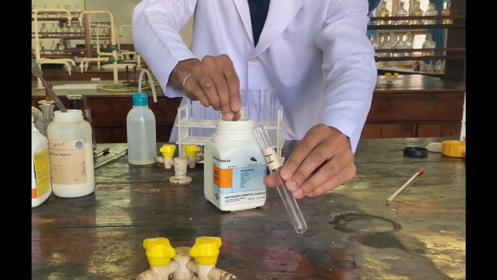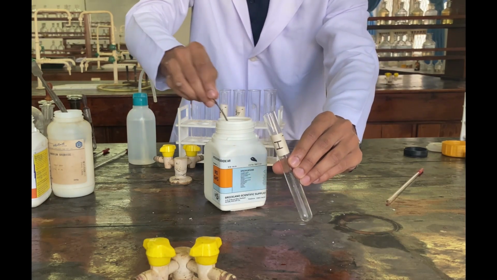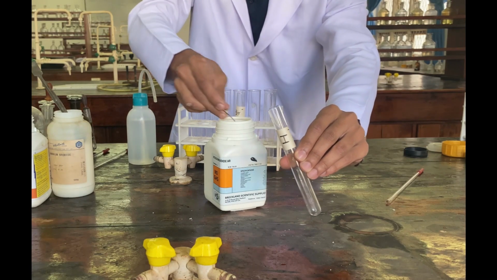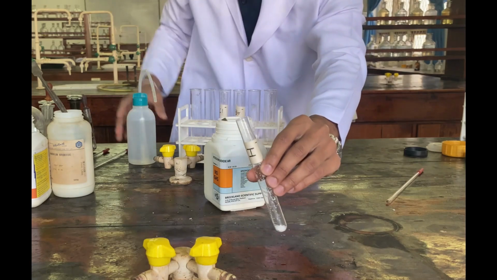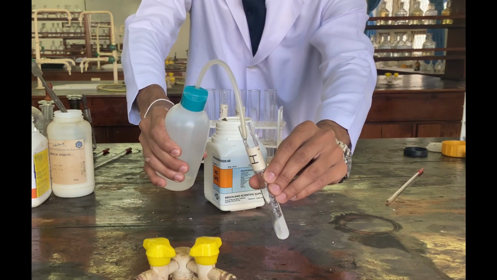Then take a small amount of potassium iodide into a test tube and add a little bit of distilled water. Then make aqueous solution of iodide ions.